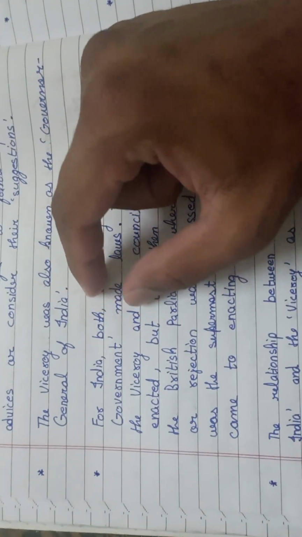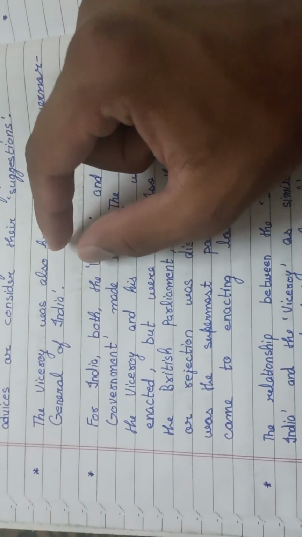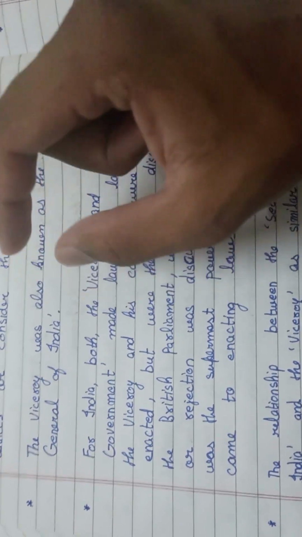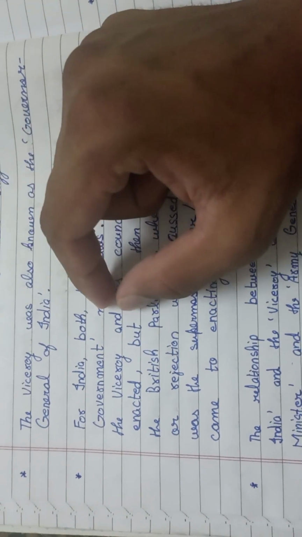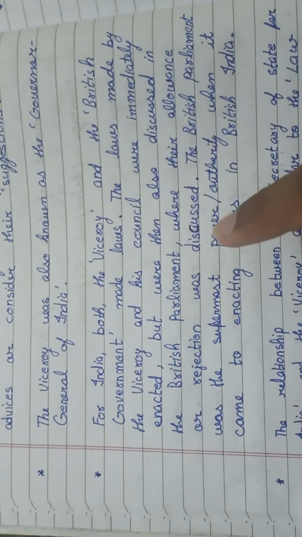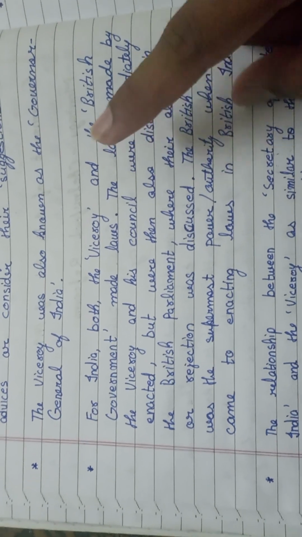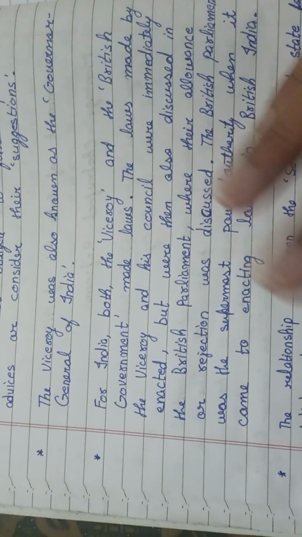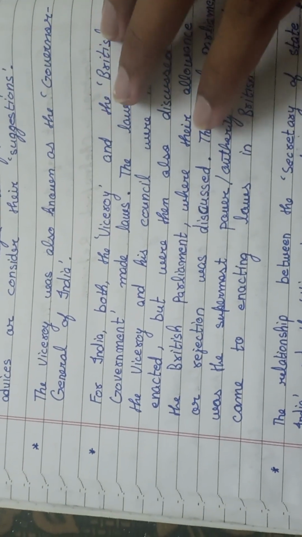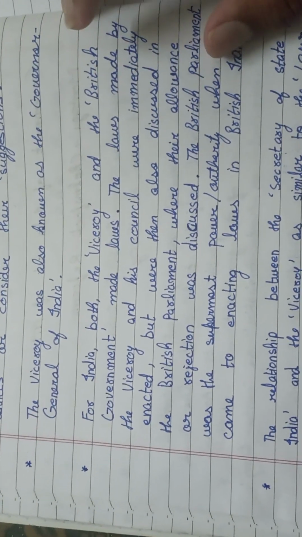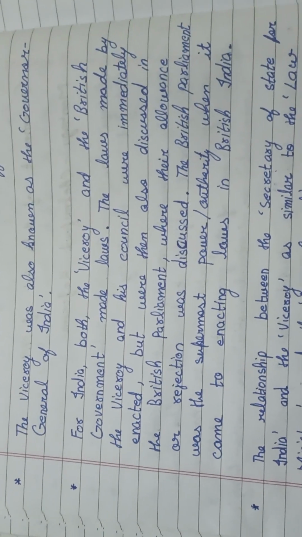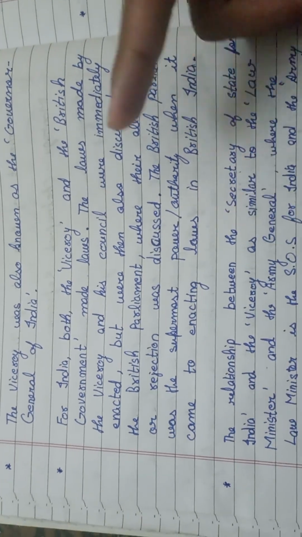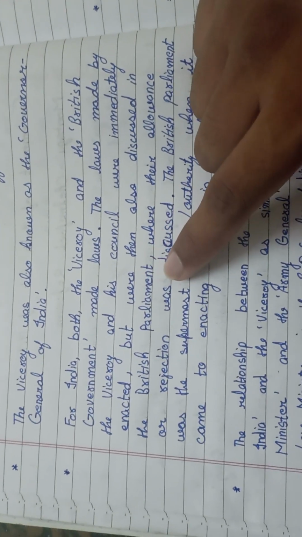However, the main work of making laws was for the Secretary of State for India and his council. They did the main work of creating the laws and acts for India. But the viceroy also had the power. It means that if the viceroy wanted to make any laws for India, he was free to do so. It's not like he could not do so at any cost. He could, if he wanted to. But these acts would be immediately enacted. They would immediately come into force after being passed by the viceroy's council.